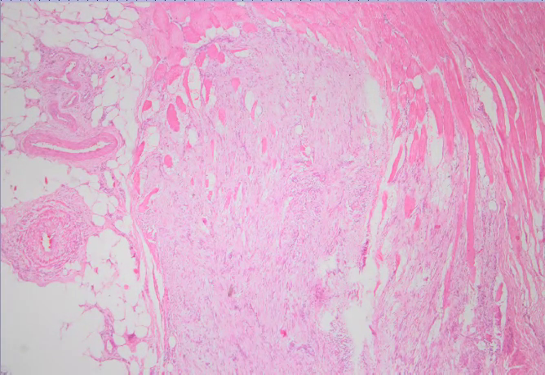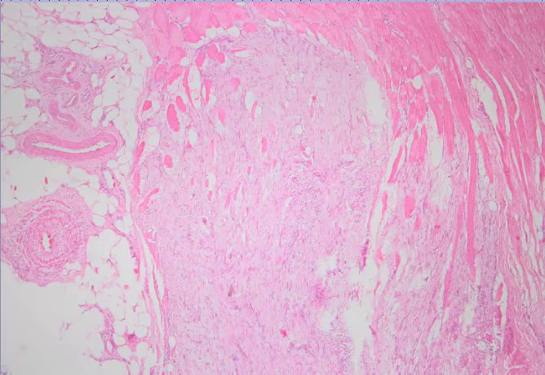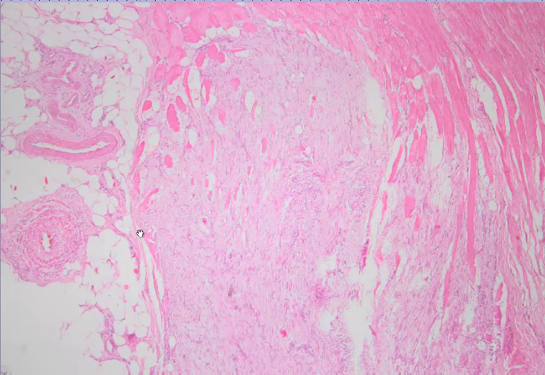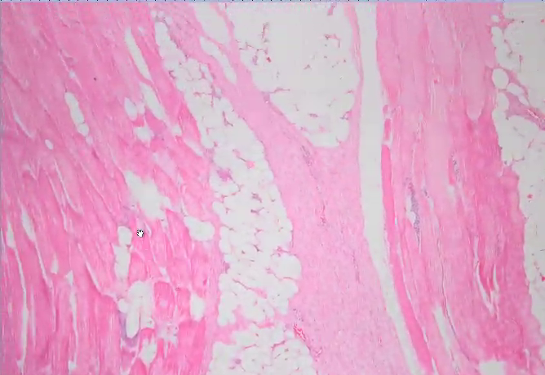Sarcomas are usually not infiltrative, but they usually have pushing borders. But benign entities such as nodular fasciitis or the other fasciitis group of lesions, or for example desmoid fibromatosis, usually have infiltrative borders like this. And again, some extensions into the fascia.